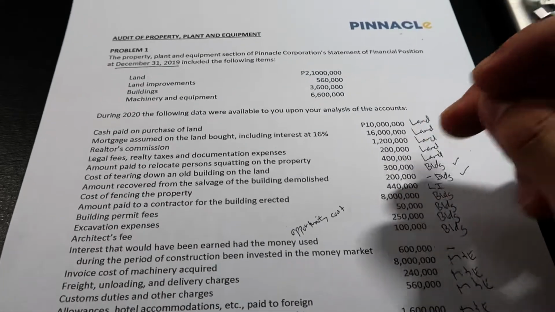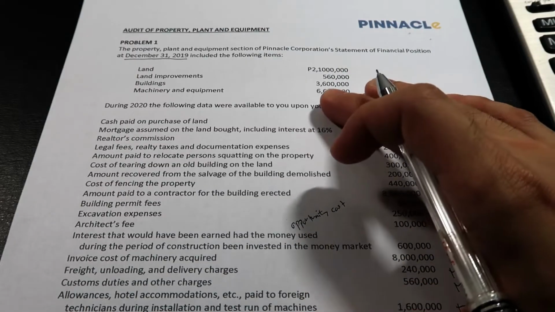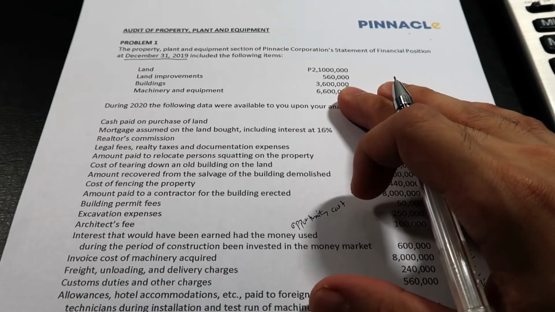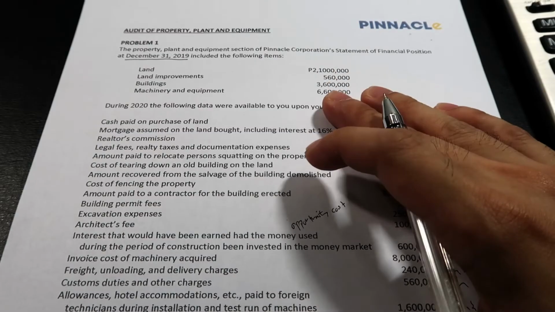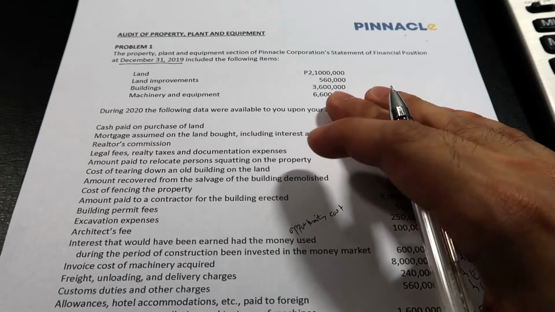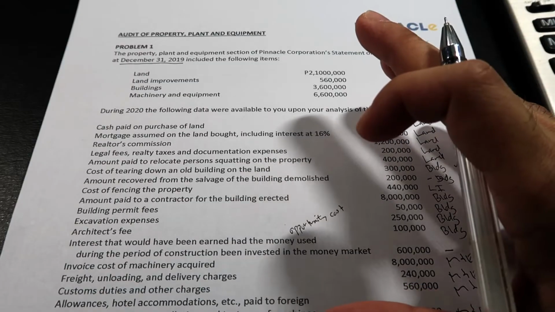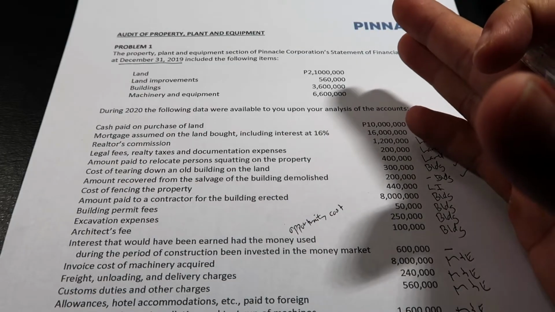Okay, so that's how you do audit of PPE. Basically costing siya. Okay, so we determine if it's capitalizable or if it's expense, and we learn that if it's necessary for you to incur that cost before you can use the PPE, then you capitalize it. Otherwise, if hindi necessary, or let's say ginagamit mo na siya, you charge to expense.